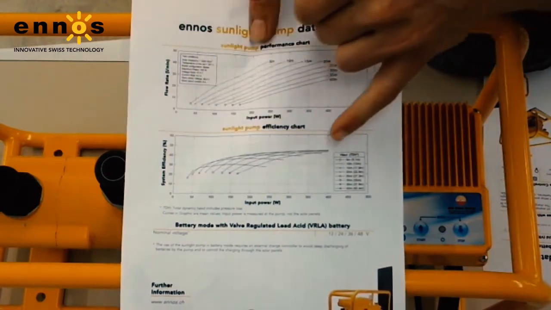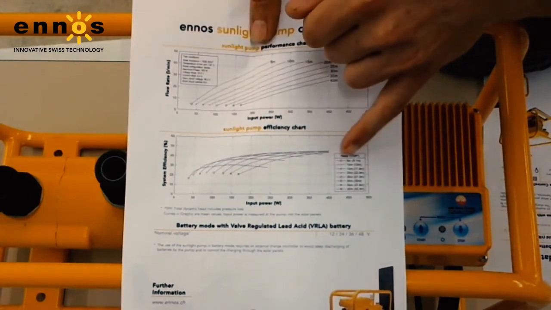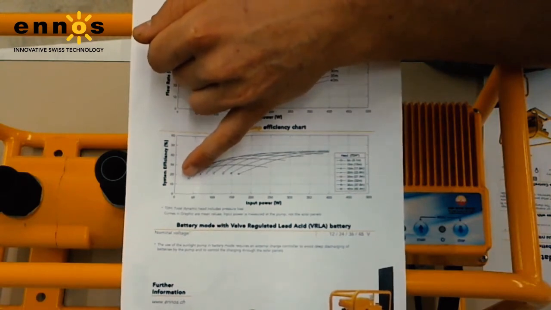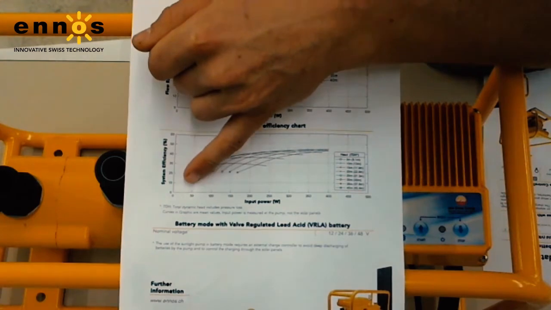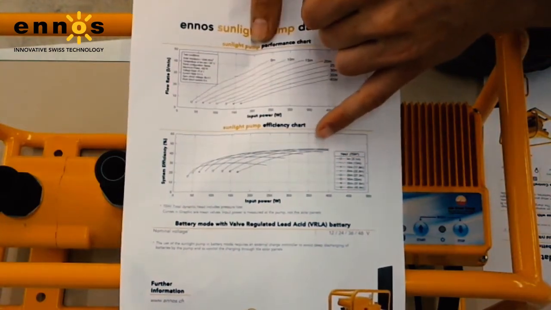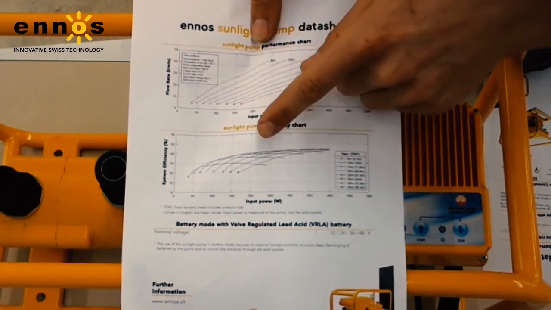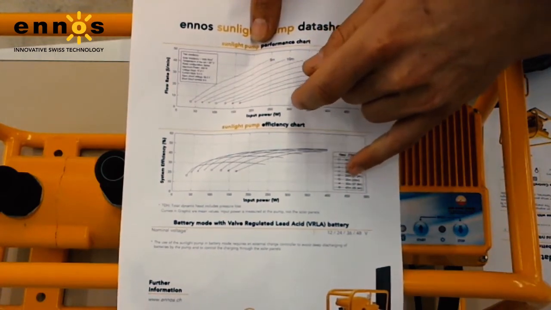The lower the head is, we see here the circular element. The first one is a 5 meters head. We've got a fairly low system efficiency if we are at low input power compared to if we are at high input power and at a high total dynamic head.